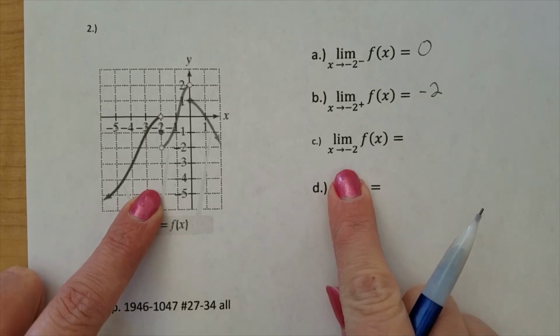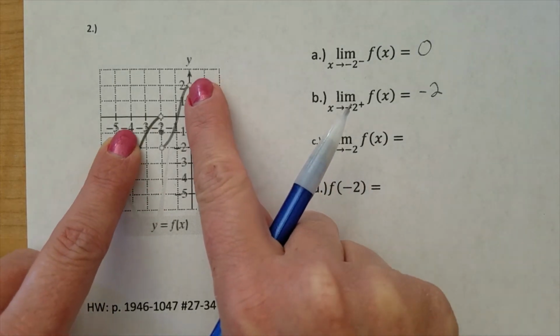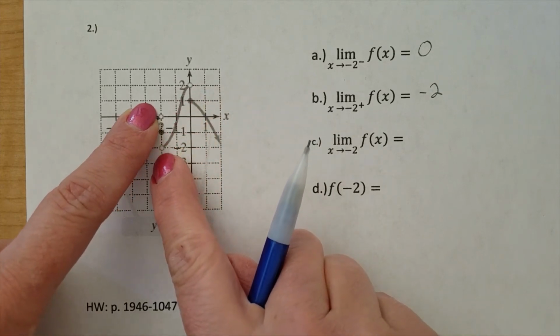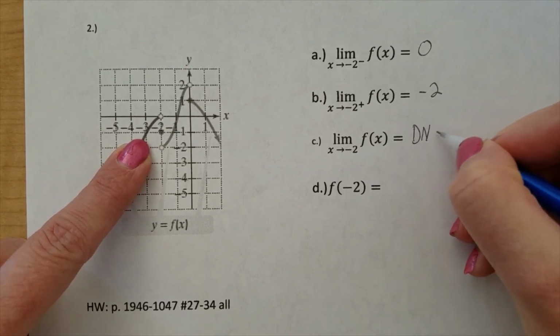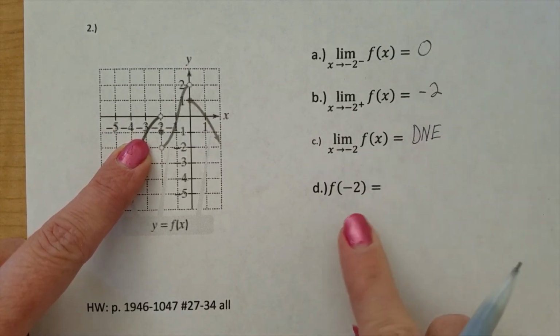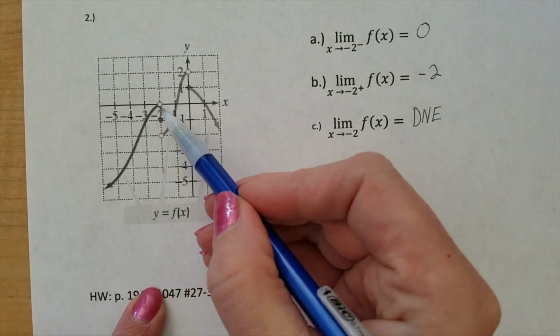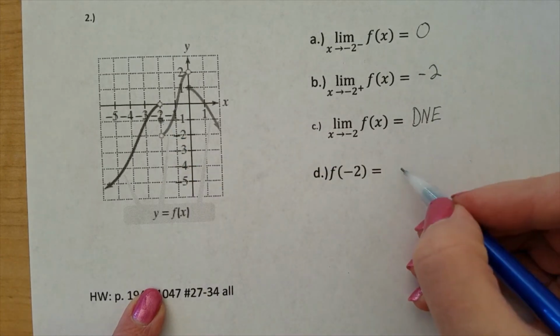And now the limit as x approaches -2, again, see here, we're going to end up with 2 different limits if we're coming at it from both sides. So that means the limit does not exist. But now if we're looking to evaluate what is f of -2, here's -2. My y value, closed dot, is -1.